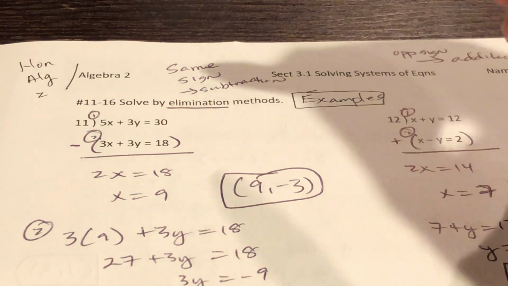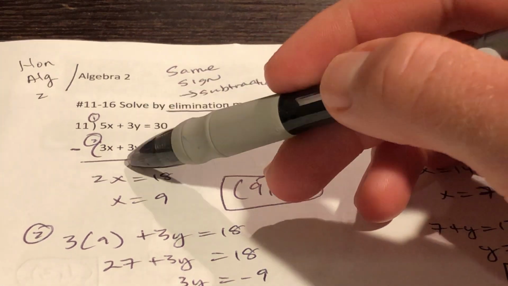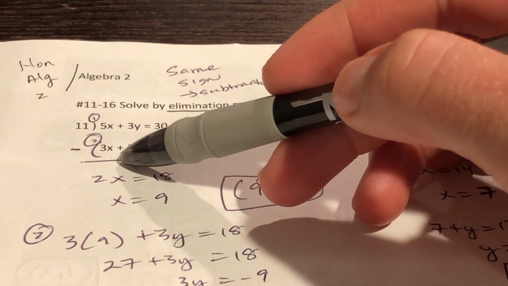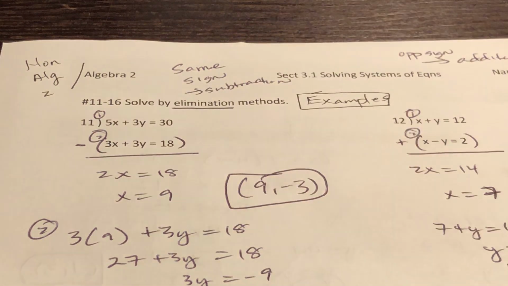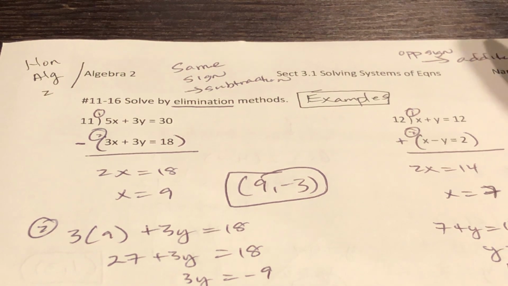Think about the alliteration. On the variable you're trying to eliminate, we're trying to eliminate y's because they match up perfectly. They both have the same sign. They're both positive. In order to eliminate them, I need to subtract. Even if they were both negative 3's. Negative 3 minus a negative 3 is 0. Negative 3 plus negative 3 is a negative 6. That doesn't solve your problem.